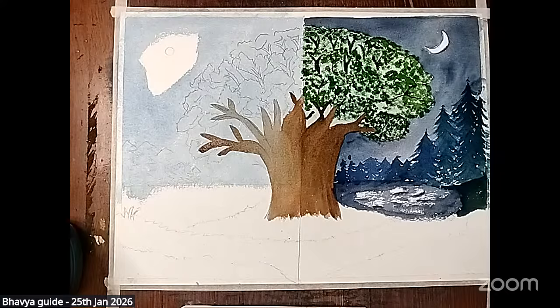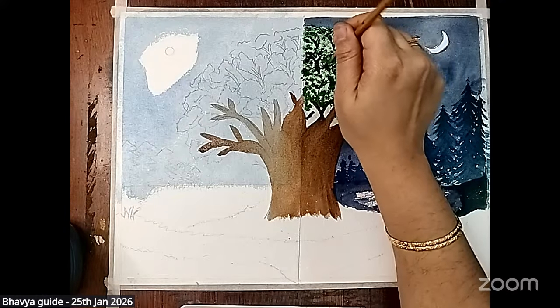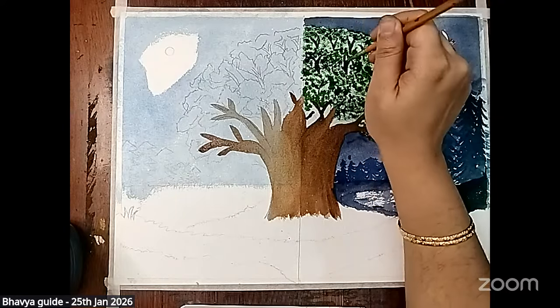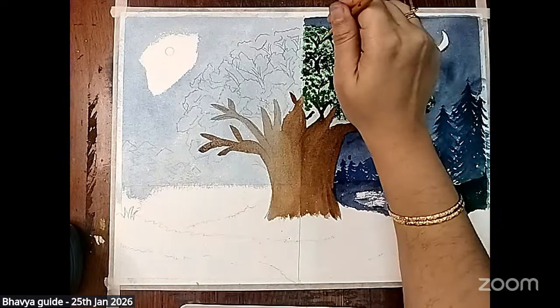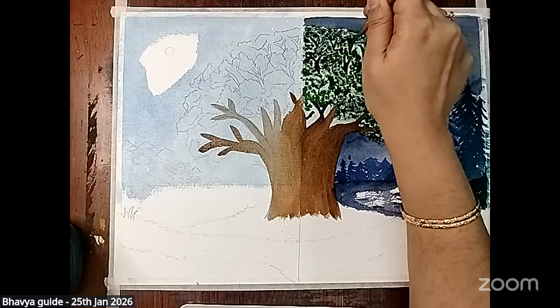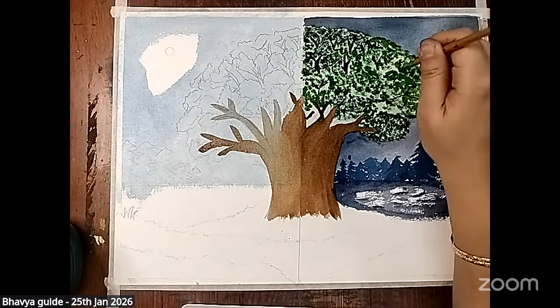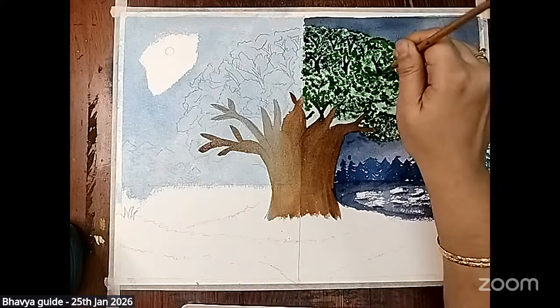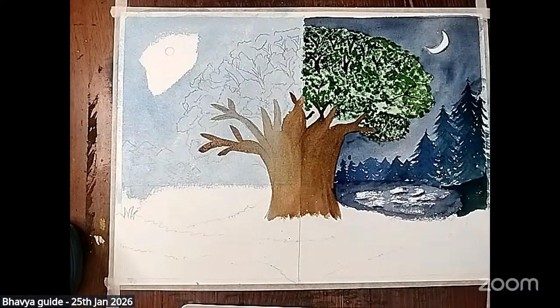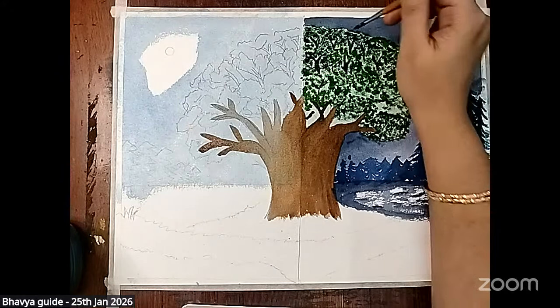Now I'll use gray. For the leaf structures, you need to make leaves like this.